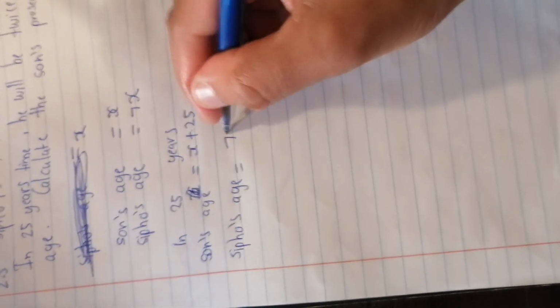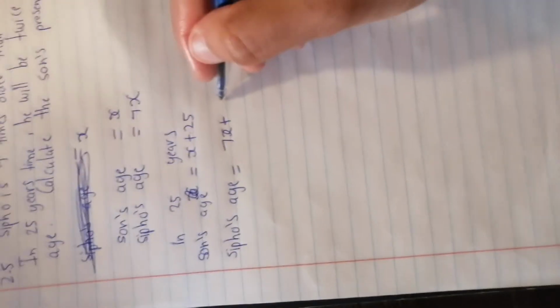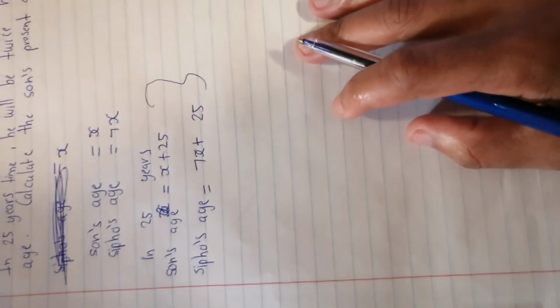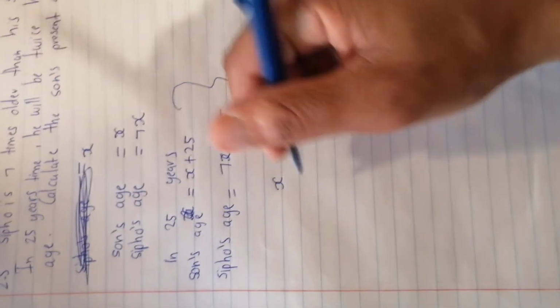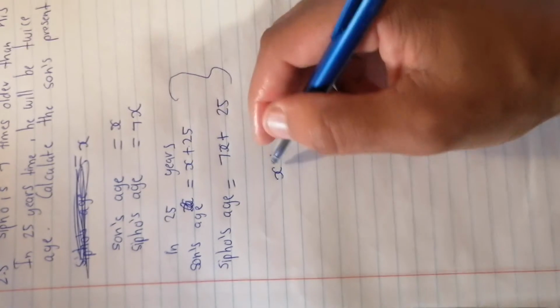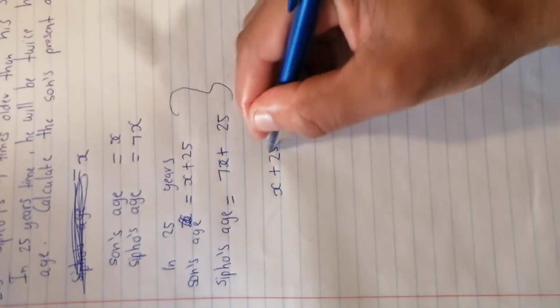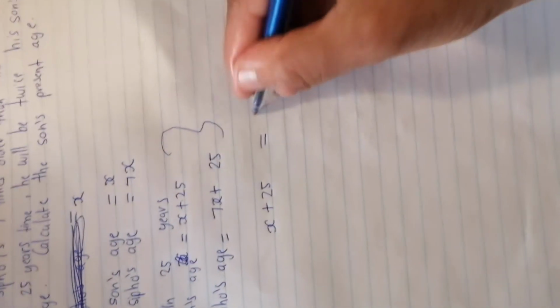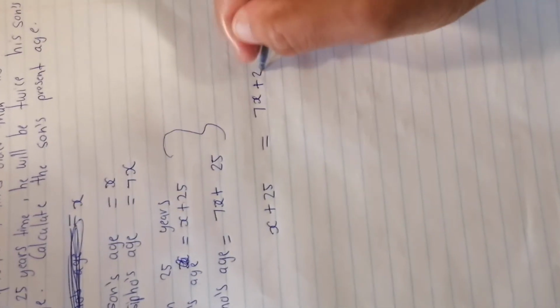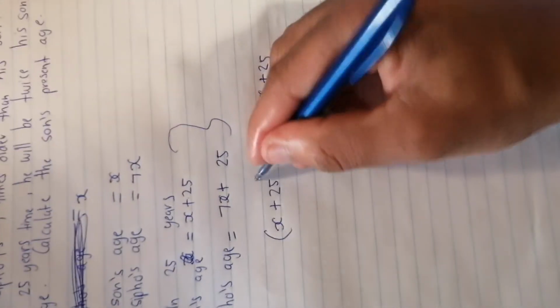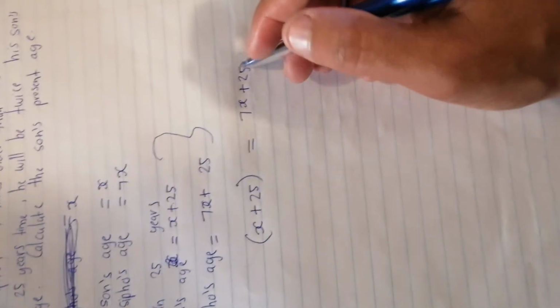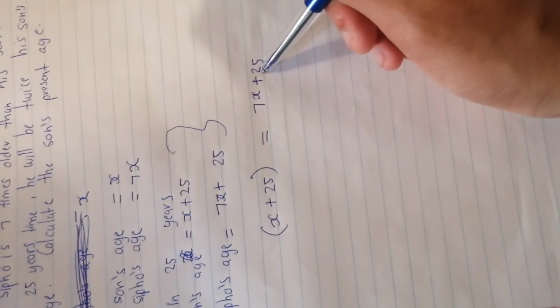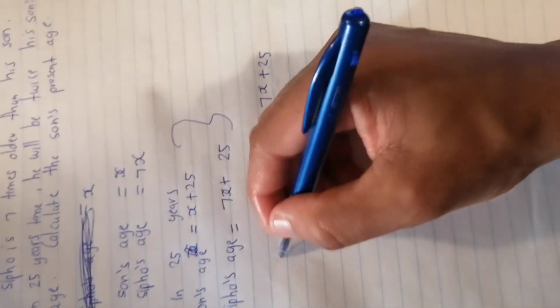So it should be 7x plus 25, right? But after 25 years, Sipho should be twice his son's age. So his age in 25 years time should be twice this.